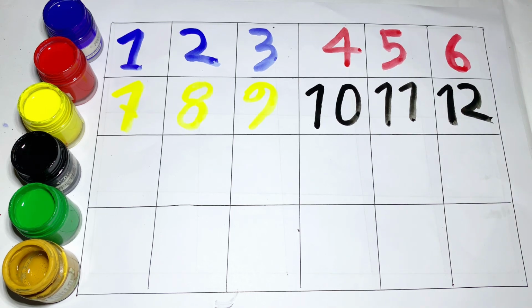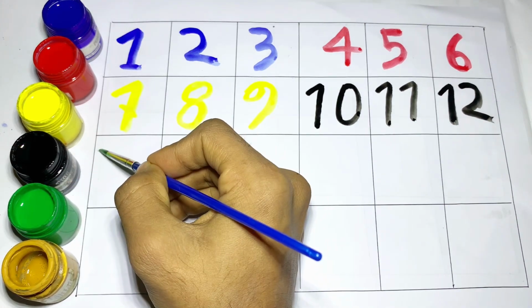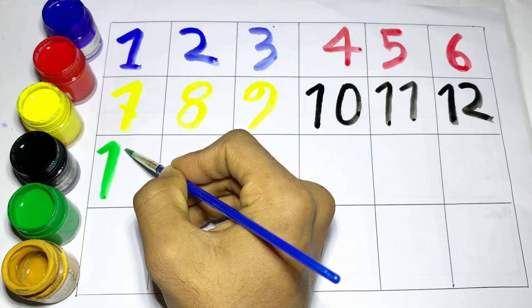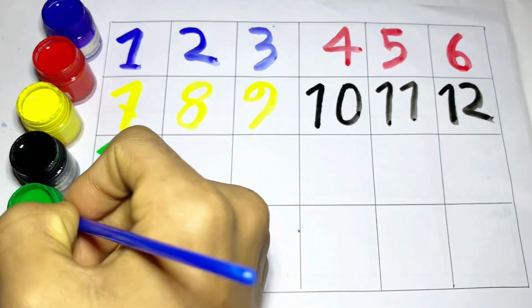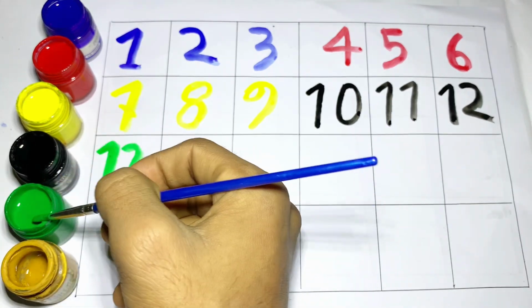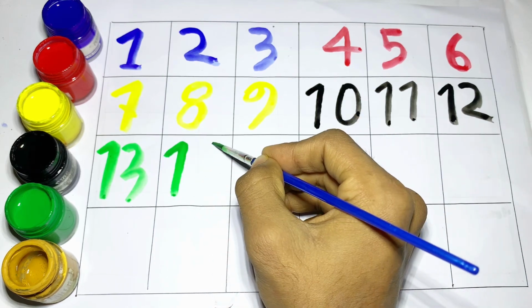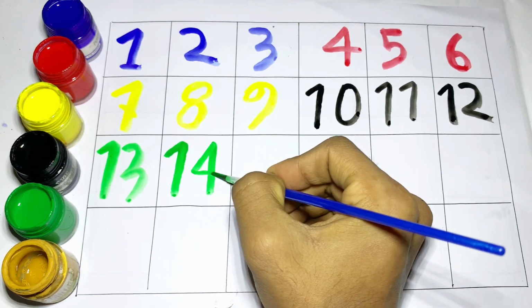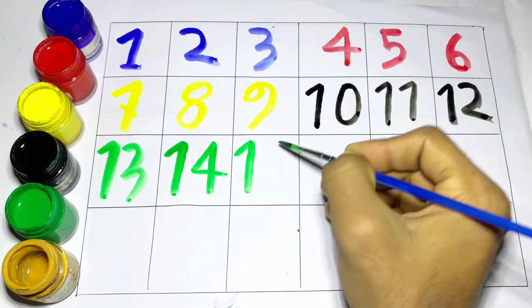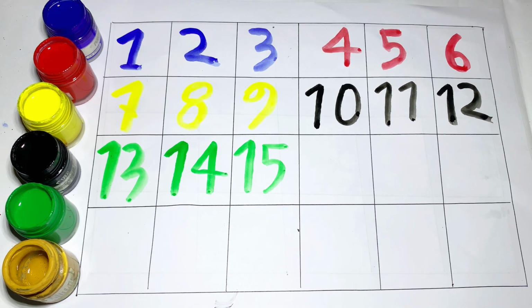Kids, now draw 13. The number 13, and use green color. Kids, again use green color and draw 14. The number 14. 15. The number 15. Kids, now draw 16.